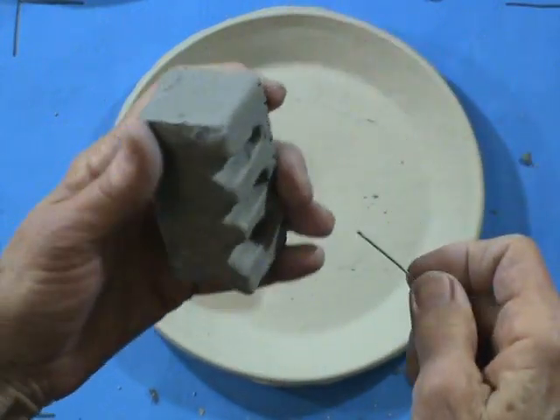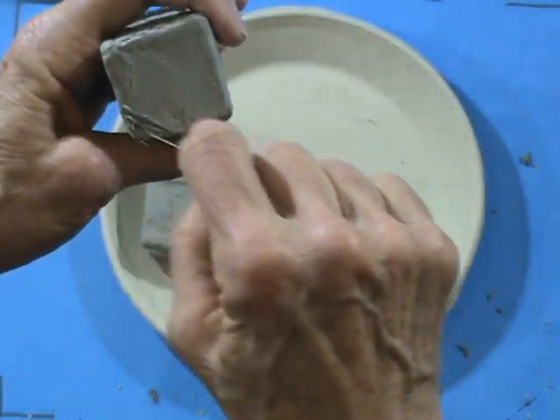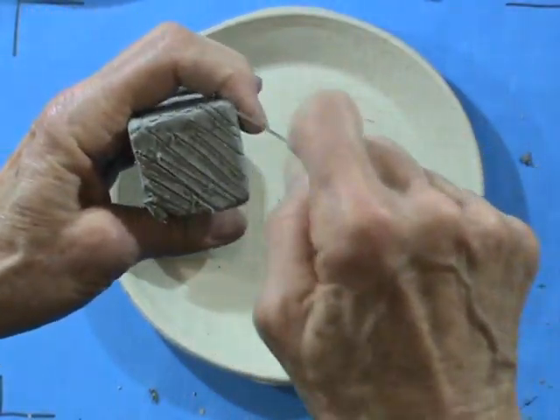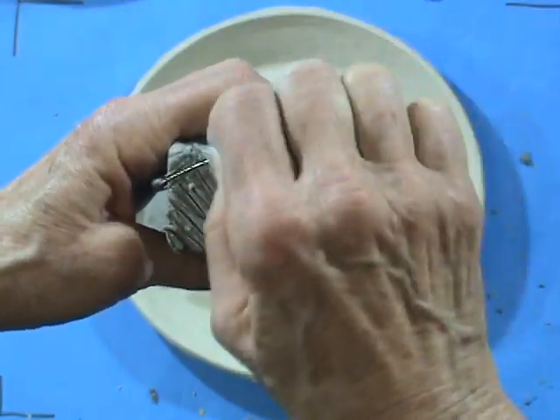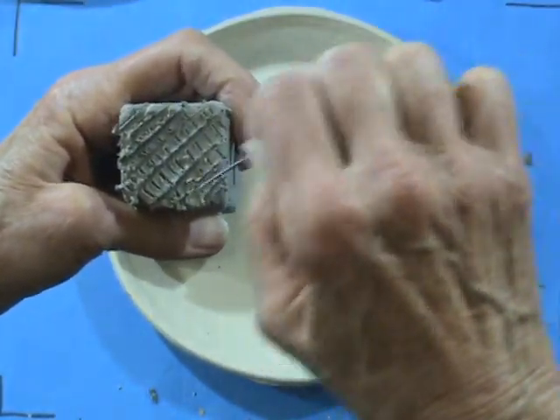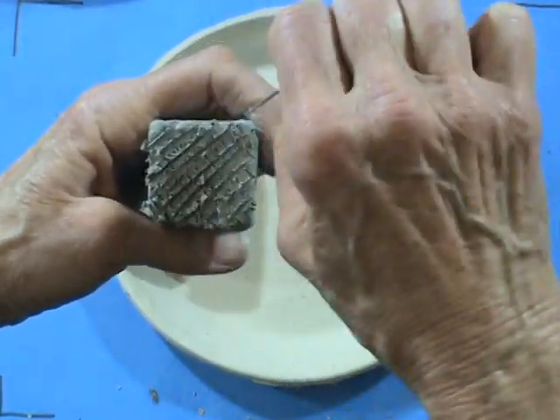I have them make like tic-tac-toe lines and tell them not to brush the crumbs away. That's really important for them not to brush those crumbs away. And I tell them just to mark it until it looks like raw hamburger meat.